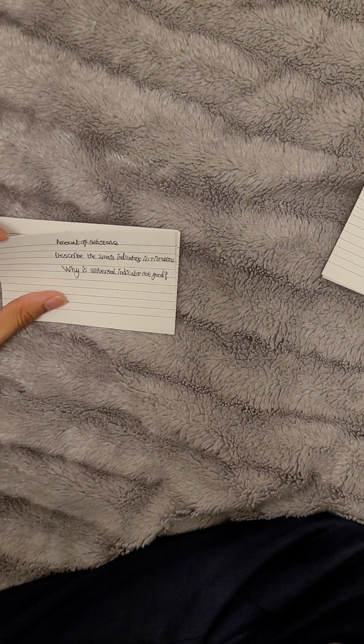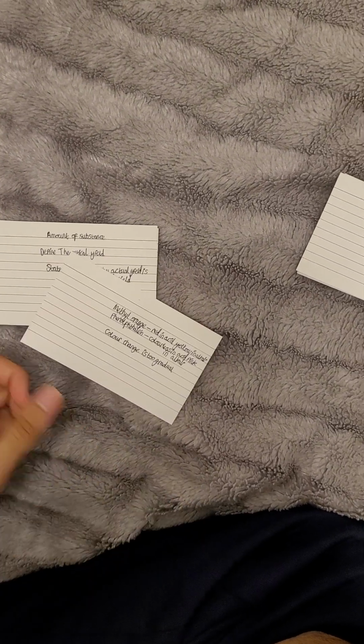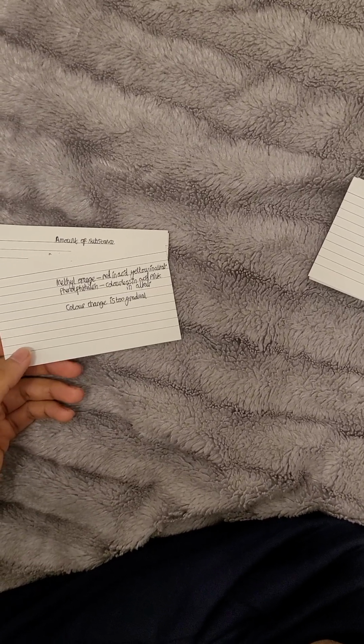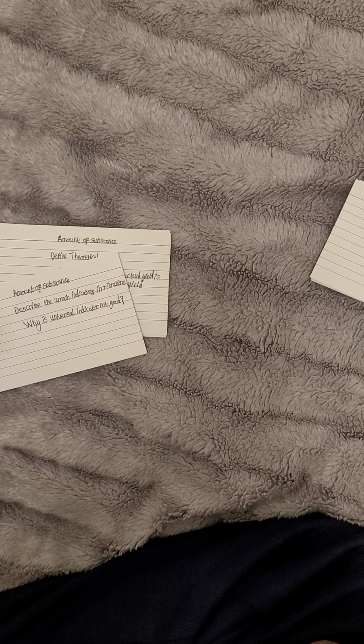Methyl orange: red in acid, yellow in alkali. Phenolphthalein: colorless in acid, pink in alkali. And why is universal indicator not good? The color change is too gradual.